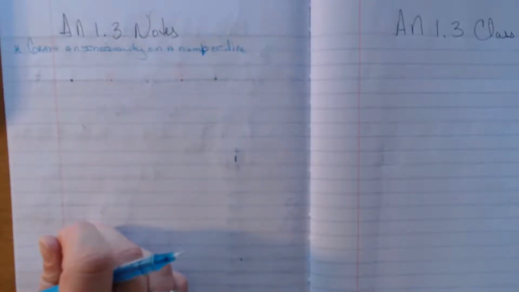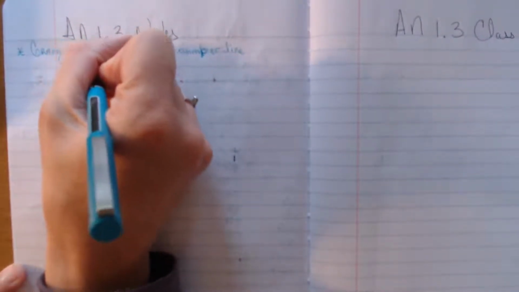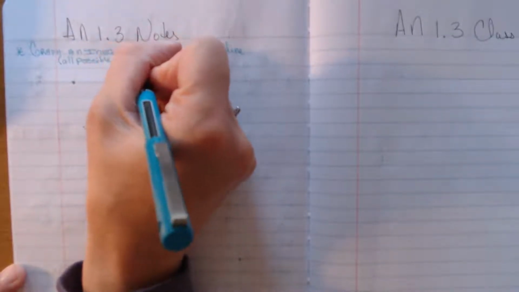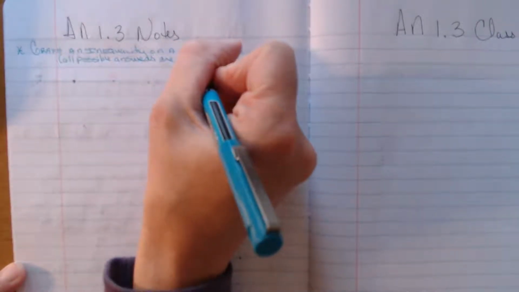Hopefully it's zooming okay, in and out. All right, with that, what that means is that all possible answers are shaded. All possible answers are shaded.